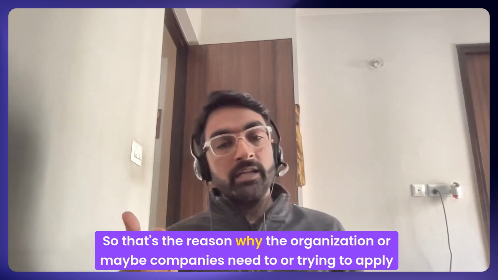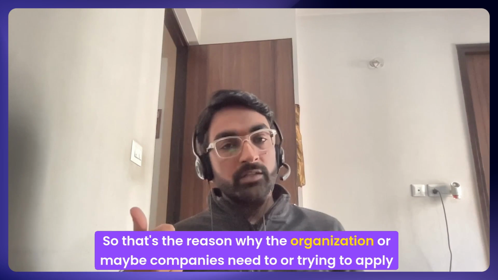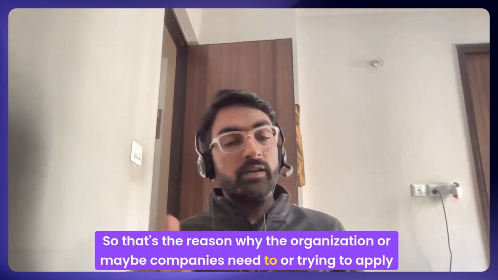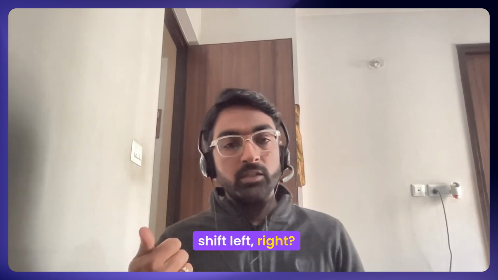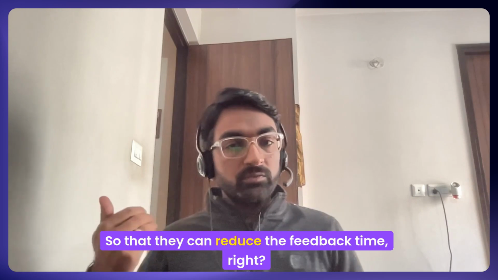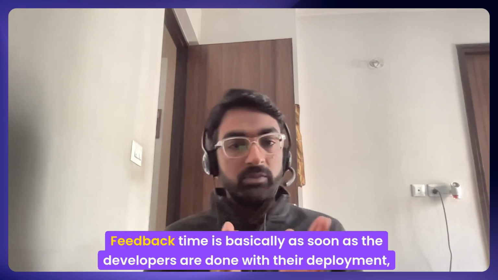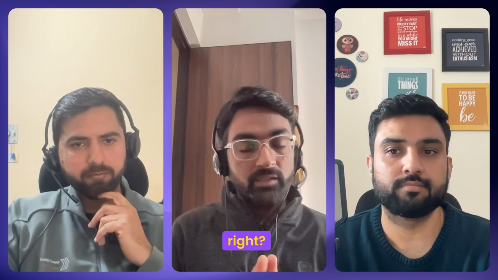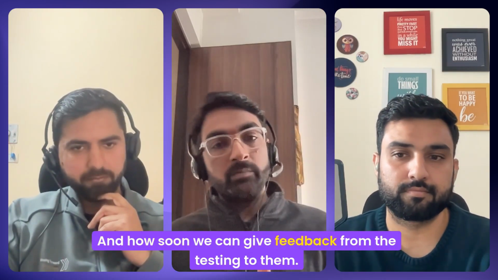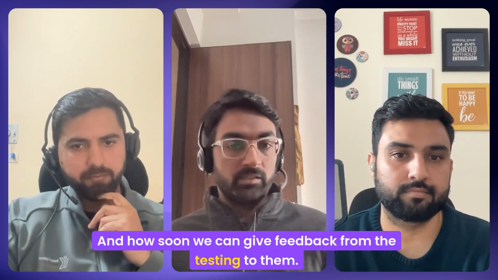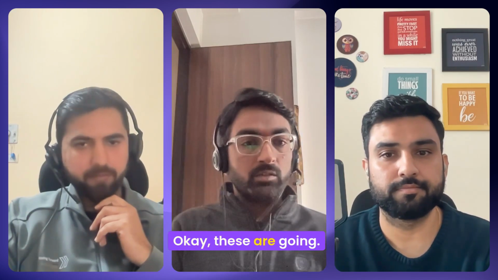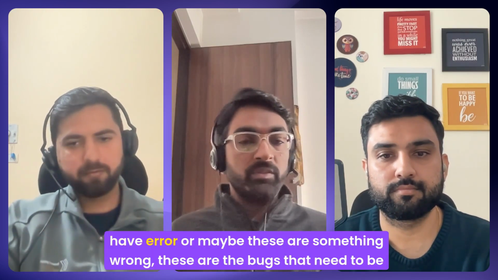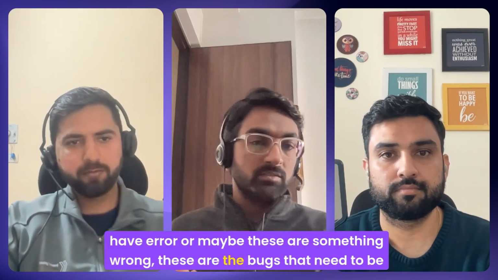That's the reason why organizations or companies are trying to apply shift left: so that they can reduce the feedback time. Feedback time is basically, as soon as the developers are done with their deployment, how soon we can give feedback from testing to them: these are going haywire, or something is wrong, these are the bugs that need to be fixed.